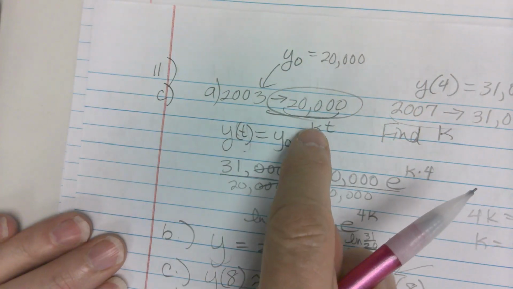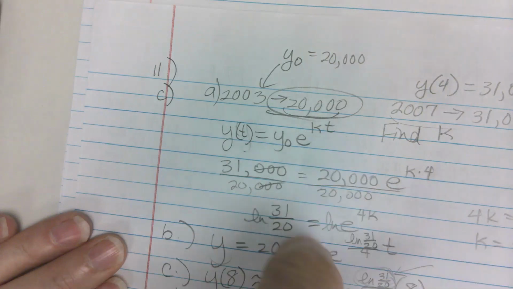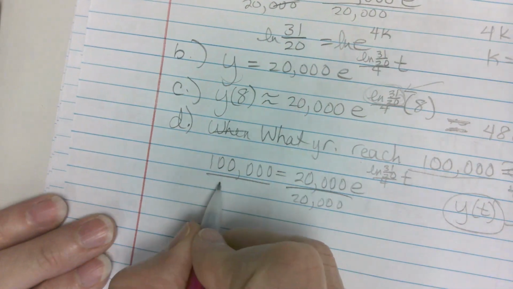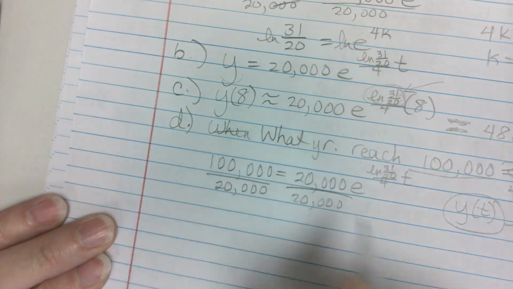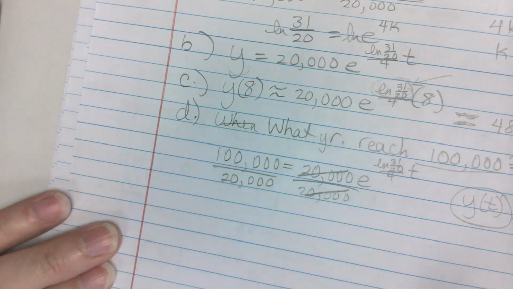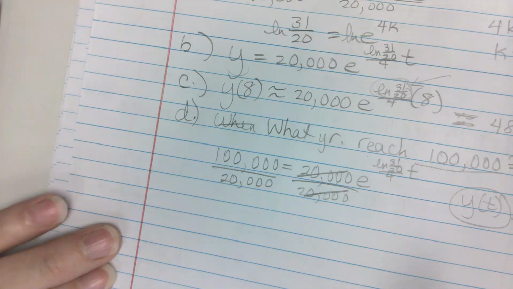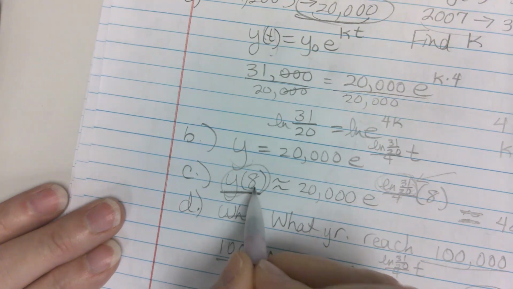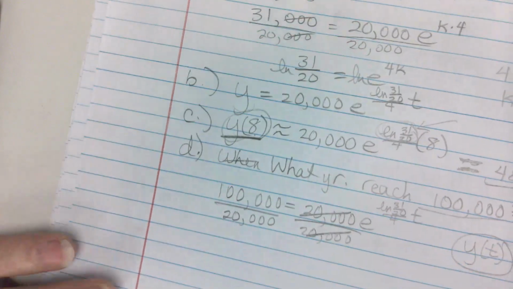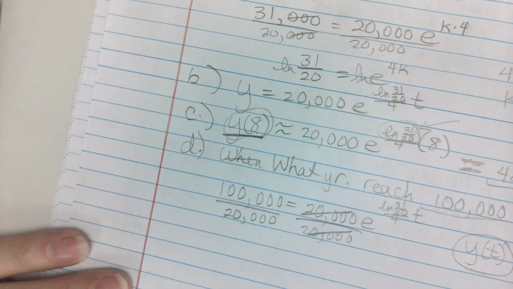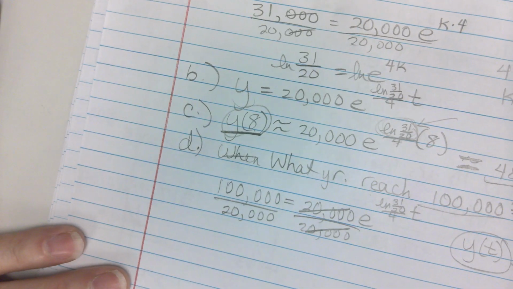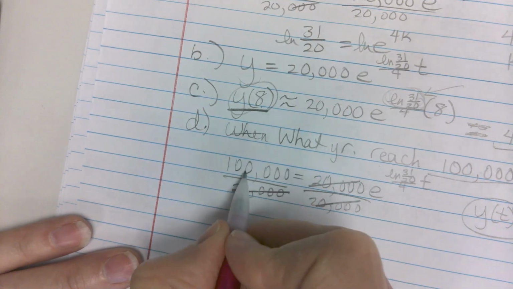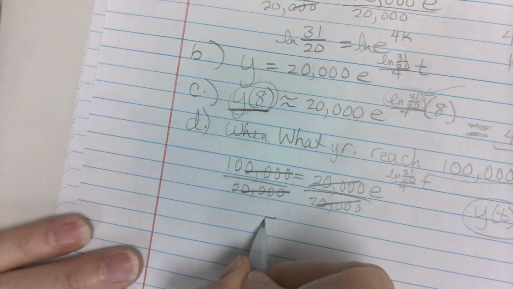K is a specific constant for this particular population. So essentially, K is just a constant. I'm confused how you were able to put 100,000 and then Y of 8 in the same spot. Different questions, obviously. Y of 8 is the amount after 8 years. I just didn't envision a T there, so I didn't know how you could get rid of the Y. So now you're also trying to find the T. That reduces to 5, right? Yeah.